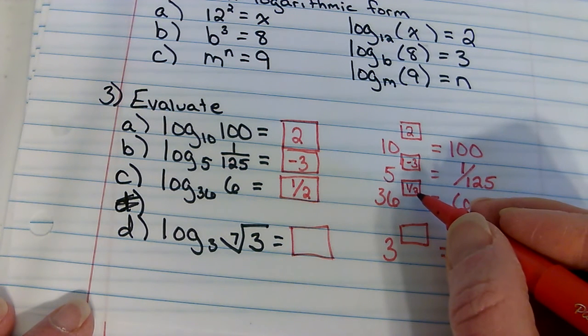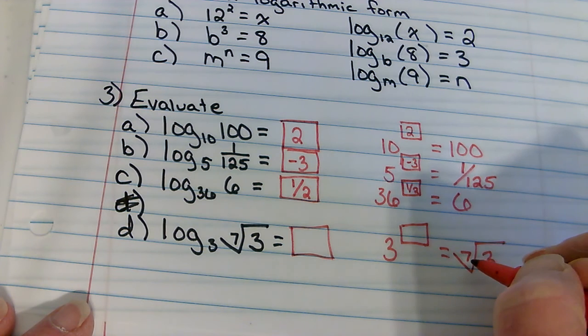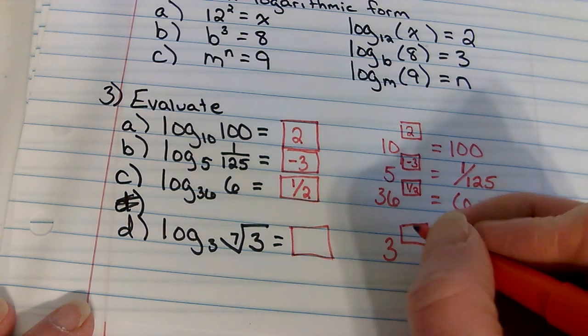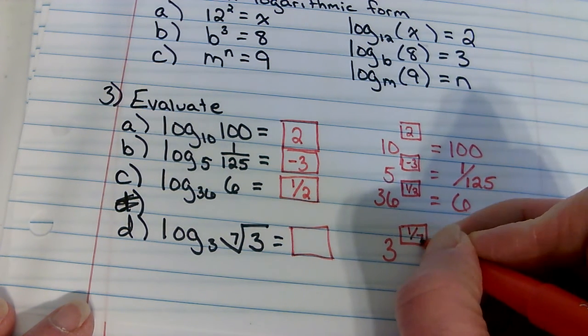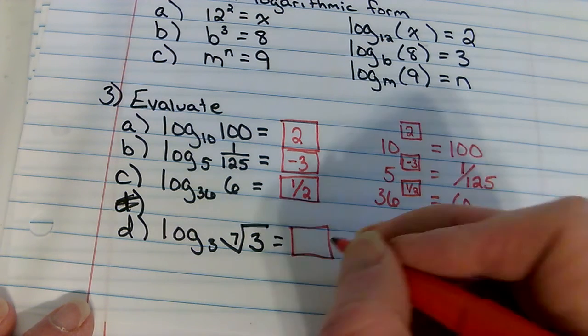Thinking back on what we just did there. 1/2 was a square root. So how would I get a 7th root? It would have to be 1/7 as an exponent.